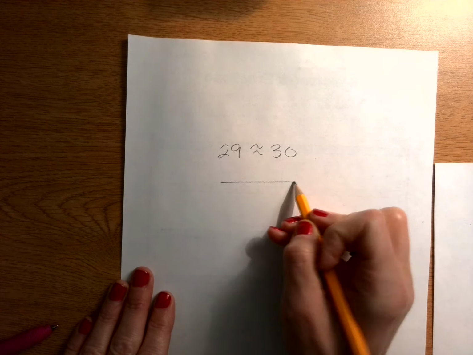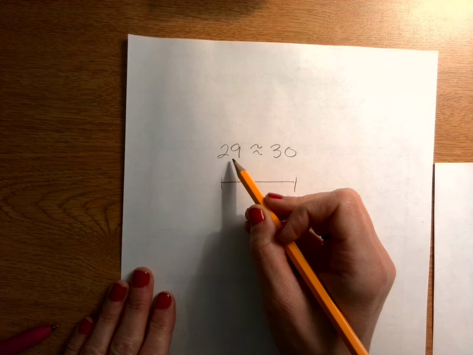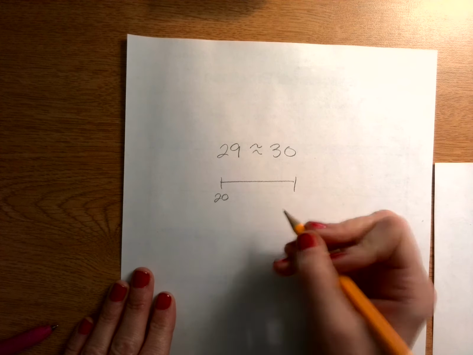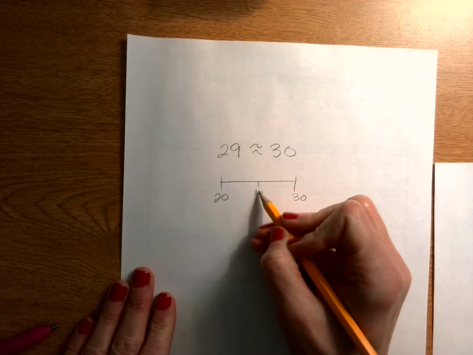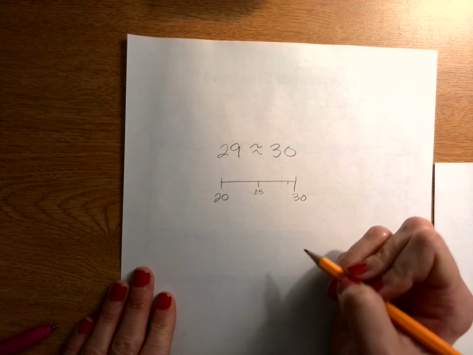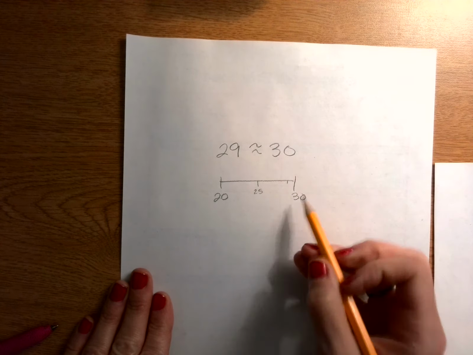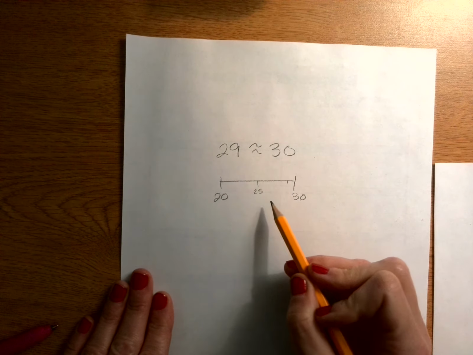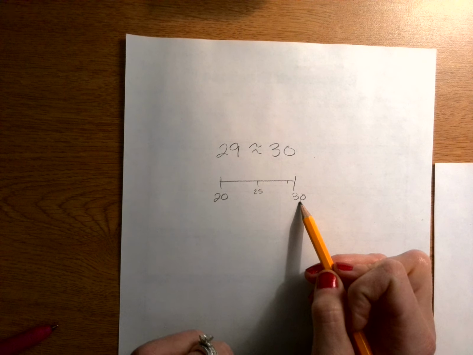The reason is, if we think about whether the value is going to be closer to a 20 or a 30, halfway is 25 and 29 is closer to 30, so we would round up, right? So we were thinking about where it fits on whether it would round down or round up.